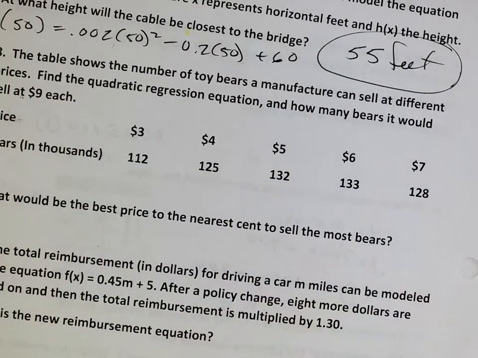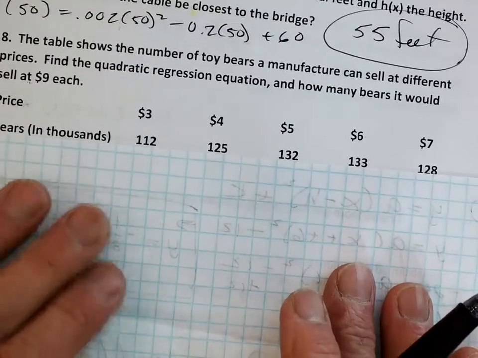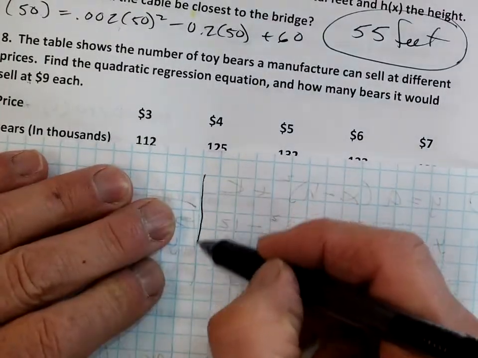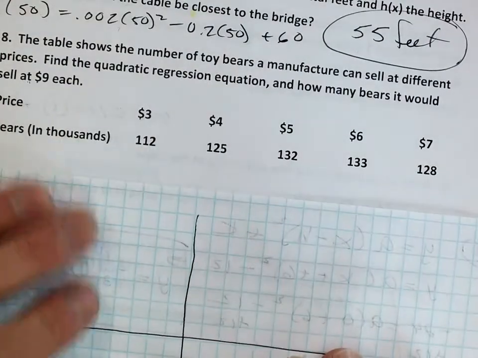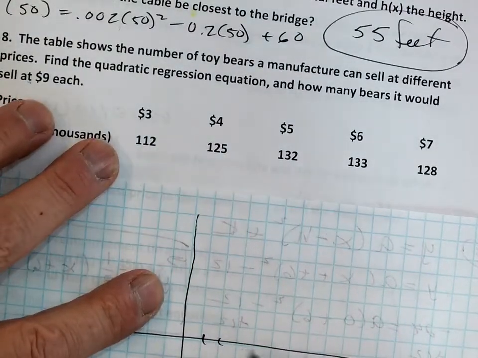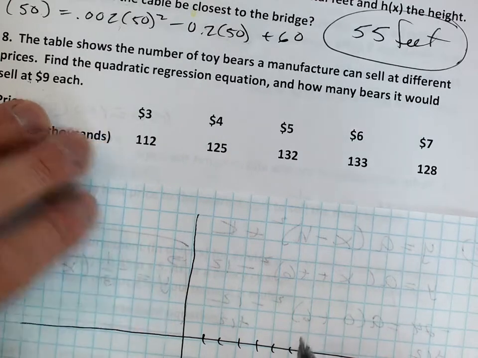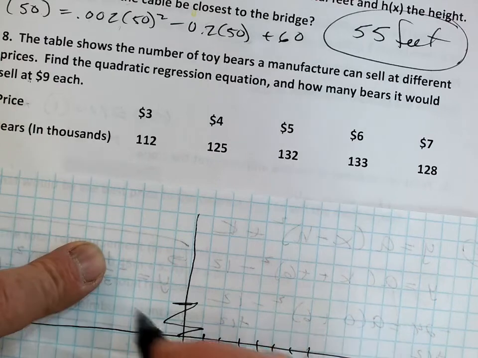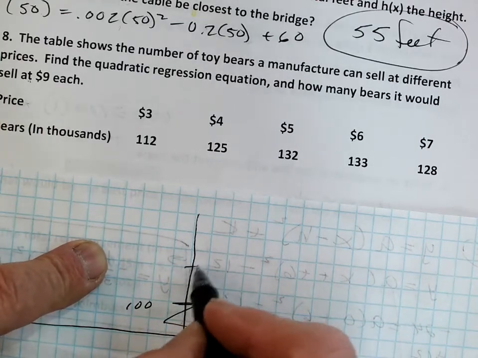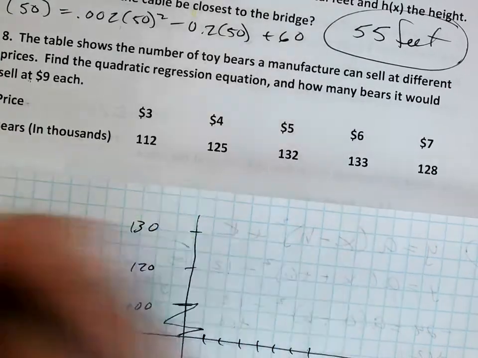The quadratic regression equation, how many bears would sell at $9? So first let's get an equation, okay? So if I'm going to get an equation, I graph this, right? Bears in thousands, and my price. 1, 2, 3, 4, 5, 6, 7, right? 3, 4, 5. And the prices, I'll do my little squiggly, and I'll do my 100 here, 120 maybe, 130 maybe. So I'm going to get these points.